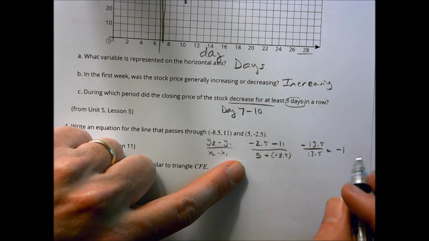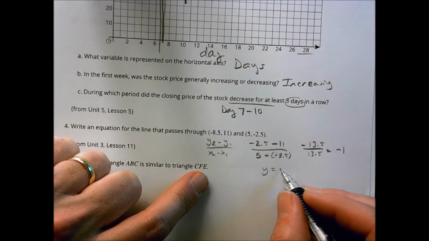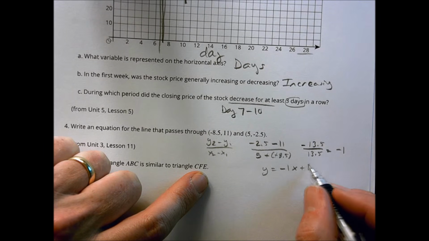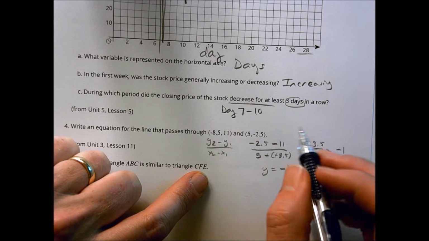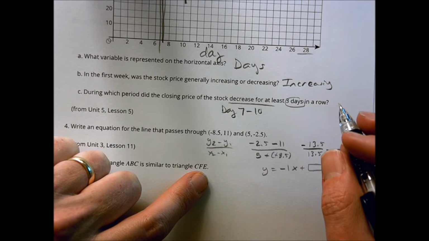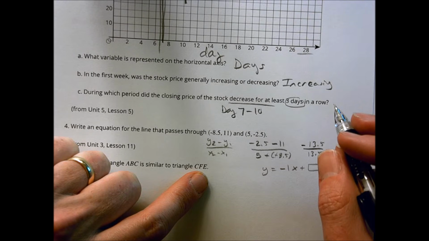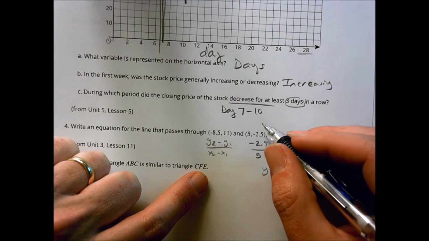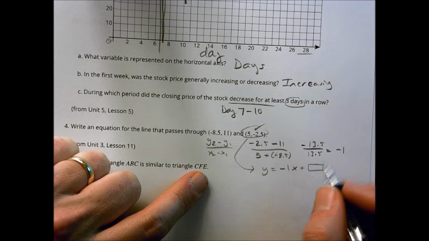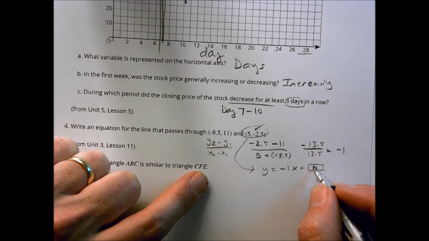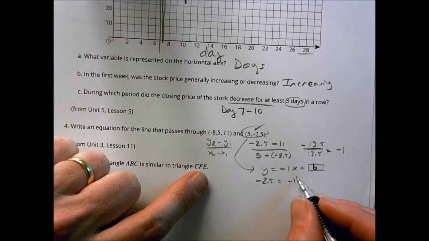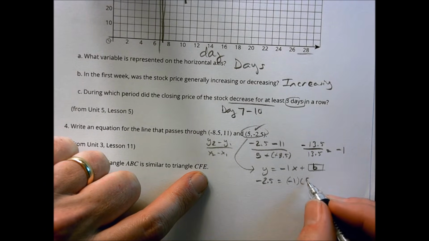So now we know that we have y equals negative 1 as our slope, x, but we had that y-intercept value right here. It has to go there. So we're going to plug in some values of x and y to solve for what this box value might be. And again, you can pick whichever one you wanted to do. Okay, it wouldn't make a difference. You can pick the 5 and the 2.5. So let's do that. Let's use these points and plug them in to find out what this b value is going to be. So this becomes negative 2.5 equals negative 1 times 5 plus b.